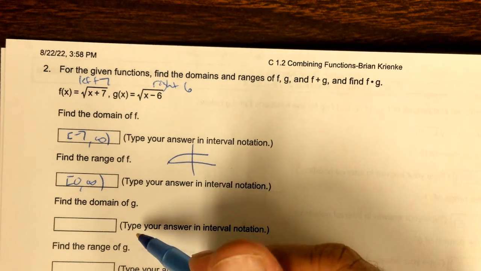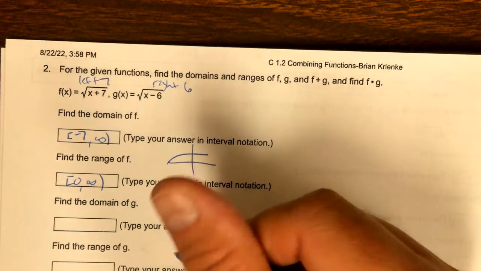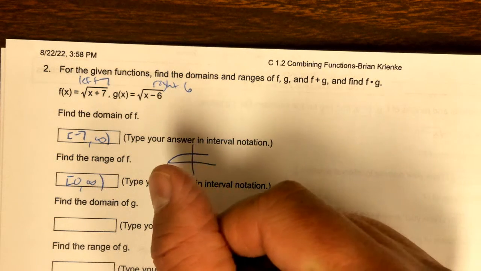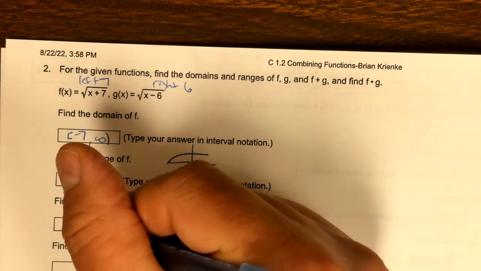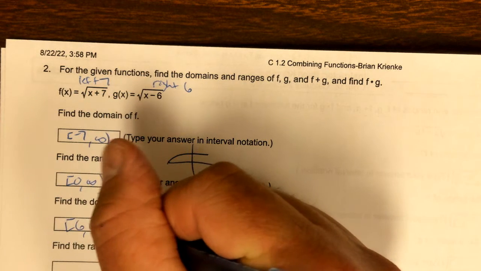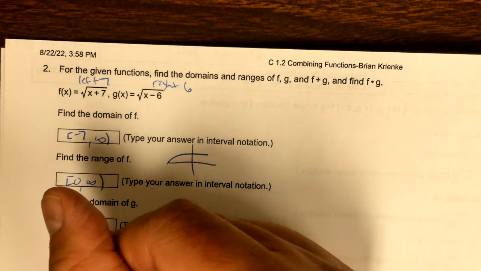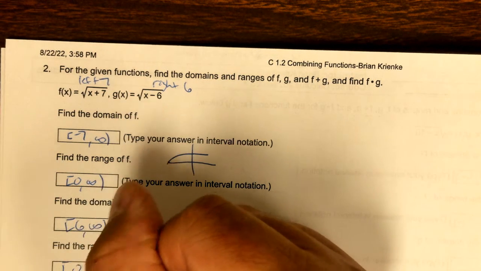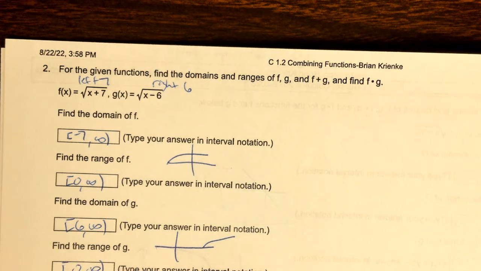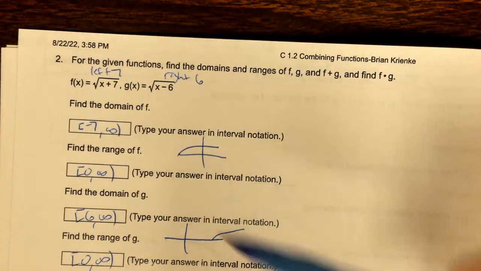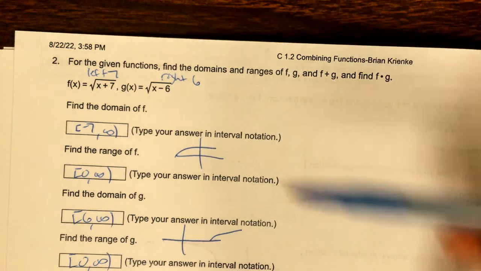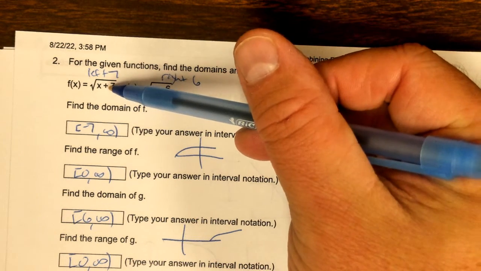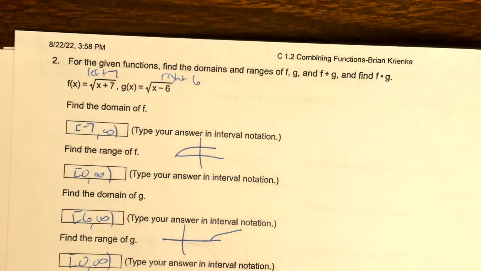And for the g function, you're going right 6, so it's going to be like that. So then you're going 6 to infinity and 0 to infinity. It really does help with repetition. Remember the parent function, and that plus means left and minus means right.